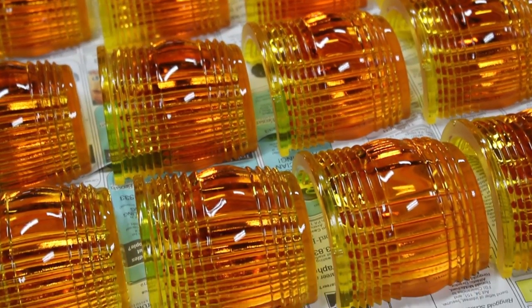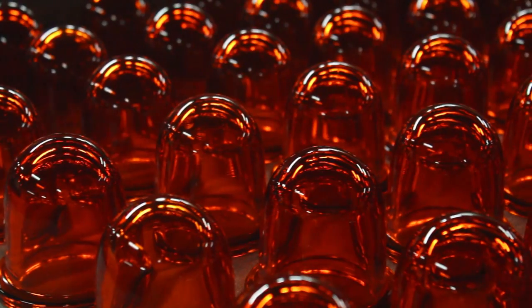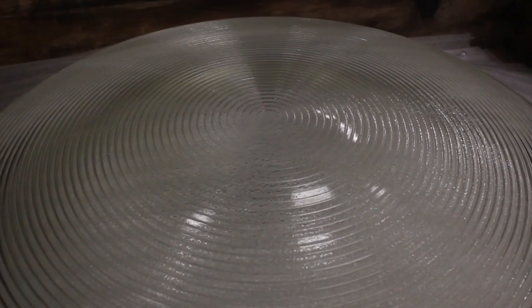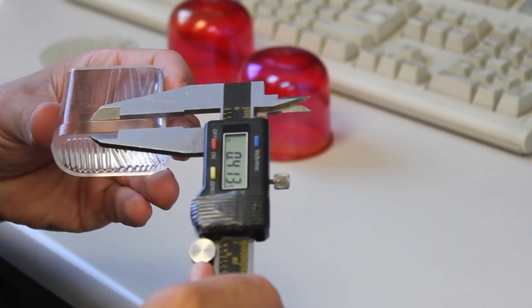Kopp develops proprietary annealing schedules for each unique product design to ensure maximum stress removal. Factors influencing these schedules include glass composition, coefficient of thermal expansion, and glass thickness.